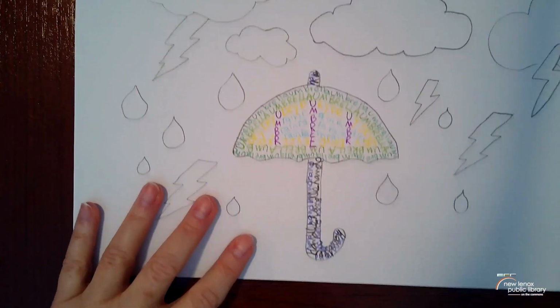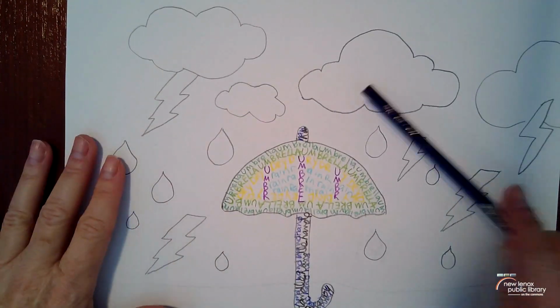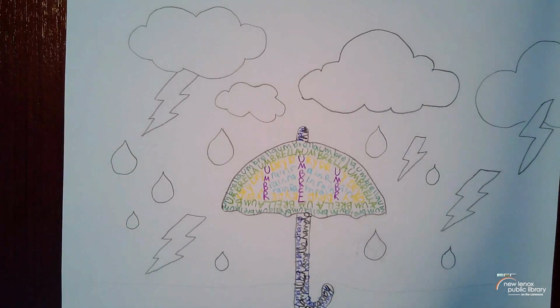All right, let's go ahead and start working on one of these clouds. So when I think of clouds, I think of gray or gloomy or stormy. What do you think of?